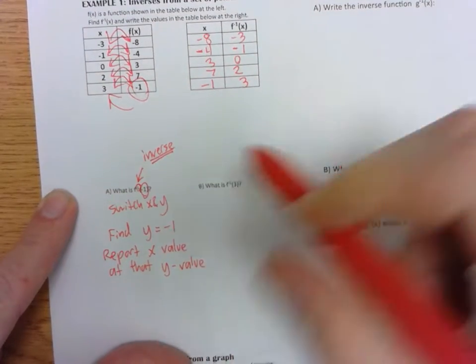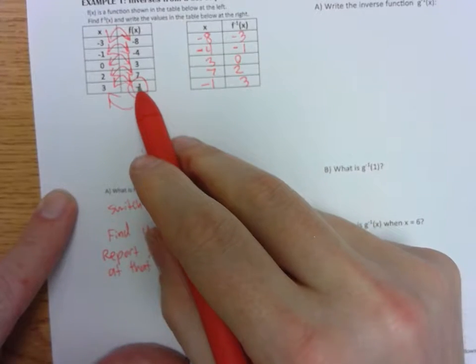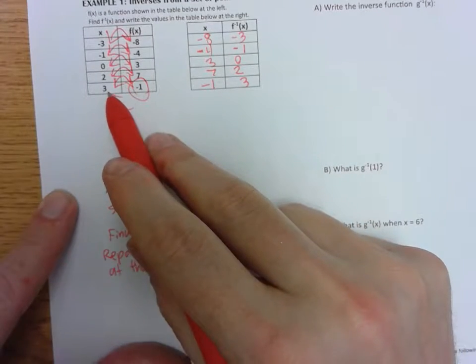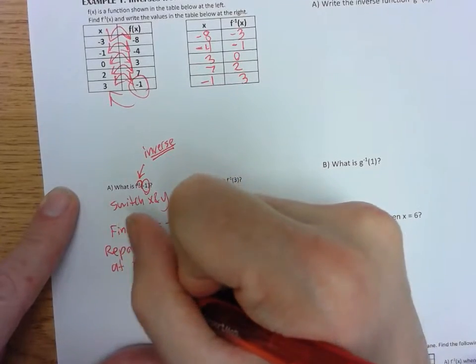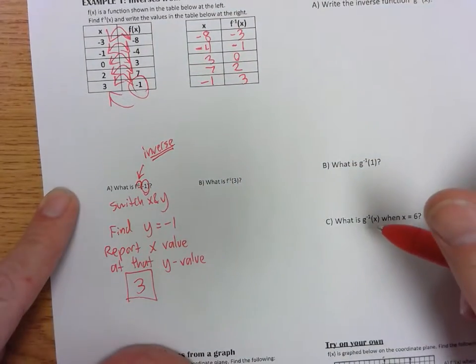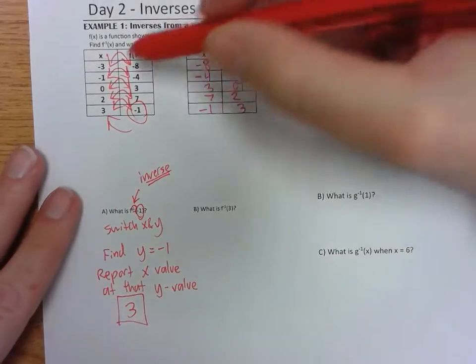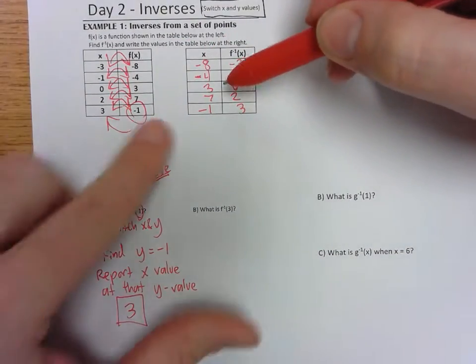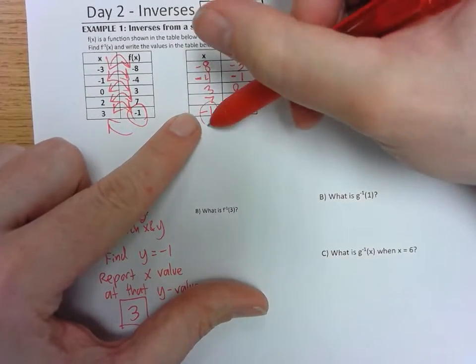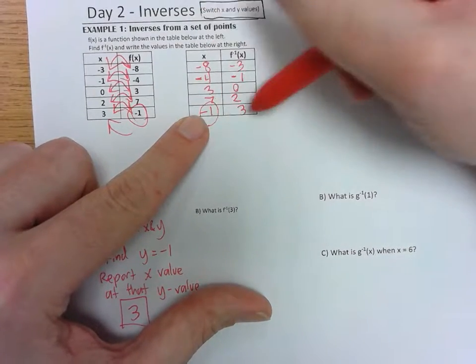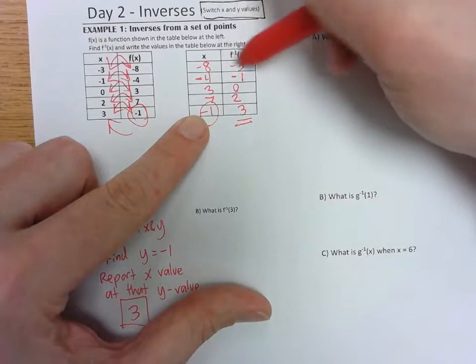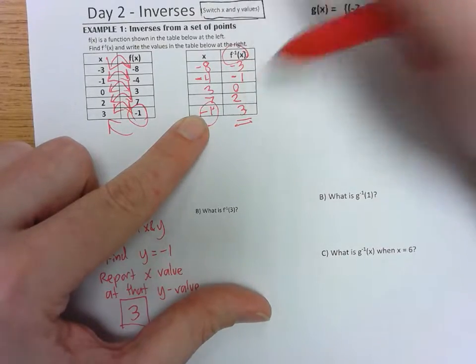So since at the y value of -1, the x value is 3, that means f inverse of -1 is going to be equal to 3. Or, since we switched the table up, you could also look at it from here. Since we switched the order, you can look at where x is now -1 here. My inverse of -1 is going to be 3.